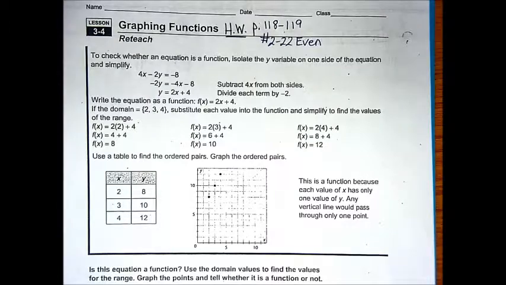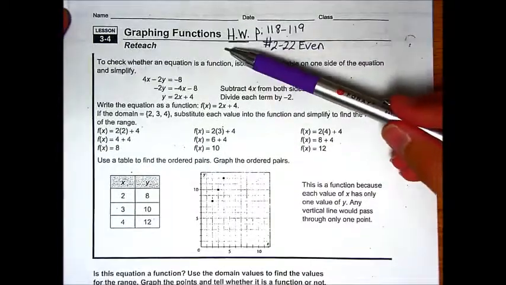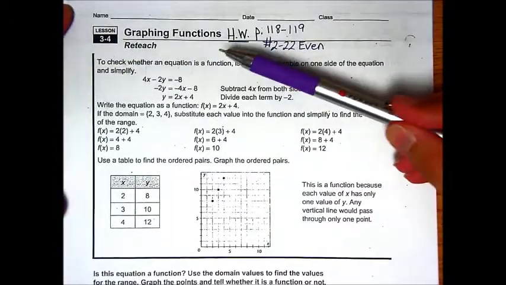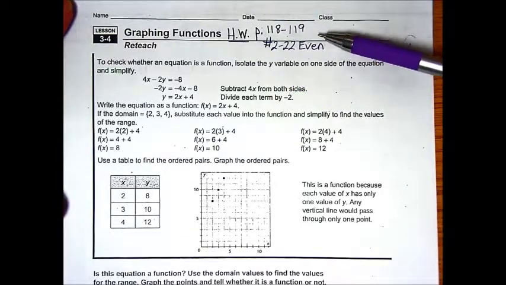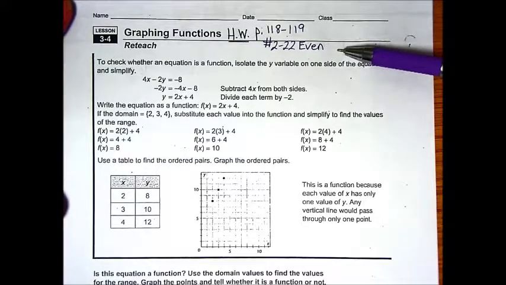Okay, hello everyone. Today we're going to learn lesson 3-4, which involves graphing functions. So the homework that goes with this lesson is on pages 118 to 119, and we're going to do 2 through 22 even. Most of these homework problems do require graphing. I think there's only 2 problems on the assignment that don't require graphing.